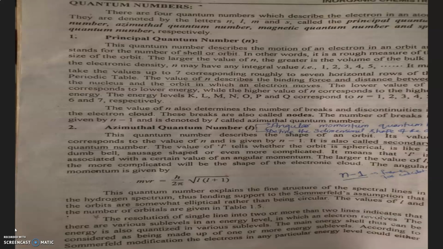Like we have 7 periods in the periodic table, 7 rows. If you remember, yesterday we learned about the periodic table, that there are 7 periods, horizontal rows in the periodic table. So this principal quantum number can go from 1 till 7.